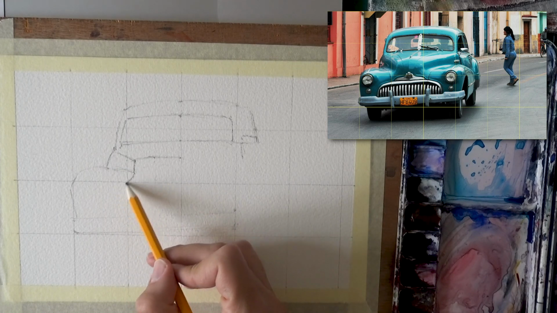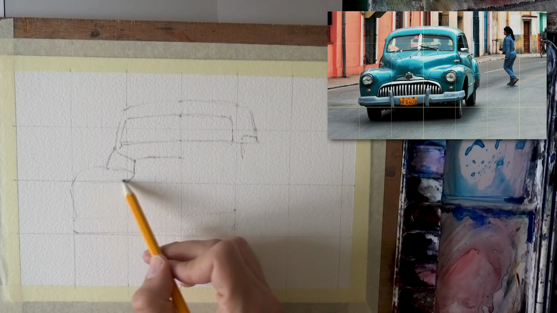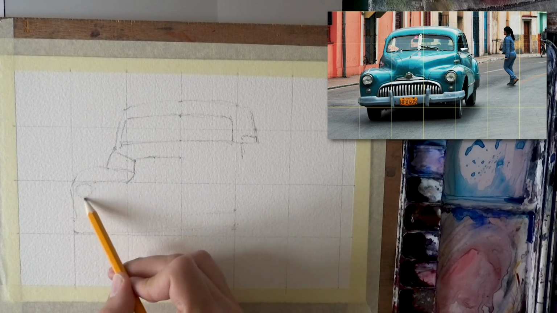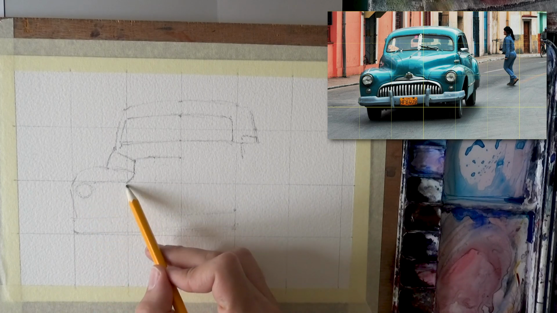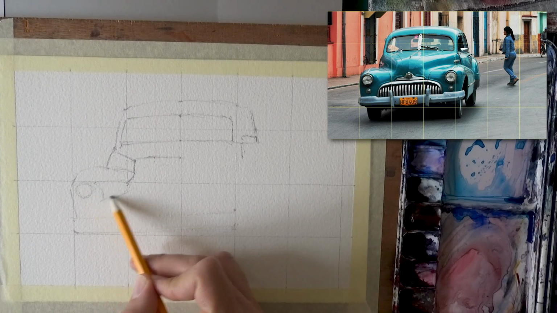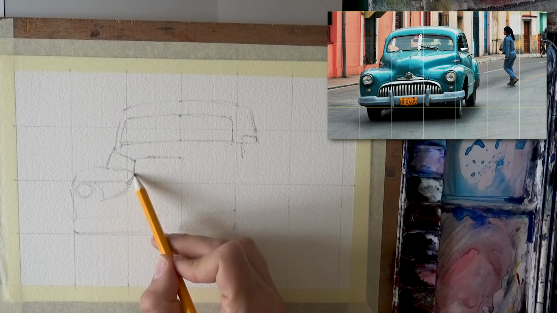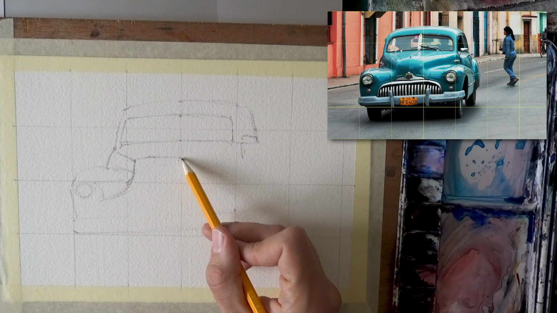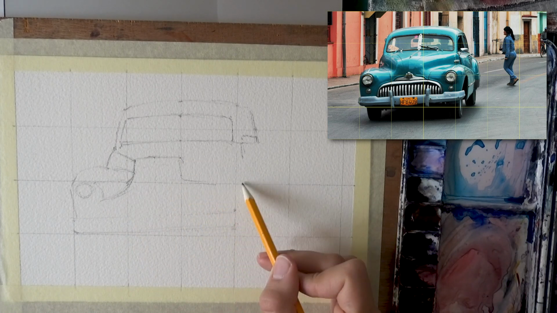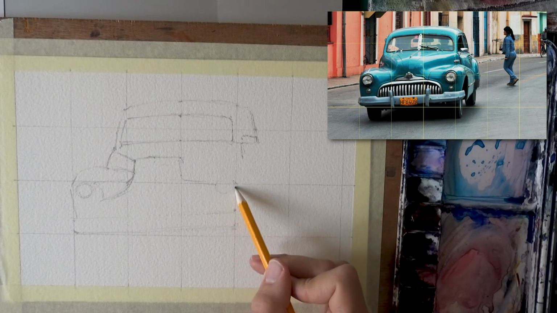It actually cuts through this corner, which is really nice. Goes here and connects to the headlight of the car, somewhere around here. You see how the structure begins to form? We have a light and shadow line going through here and around the headlight. This goes through like that. Here, same thing. It goes through here, connects to the headlight that's around here.